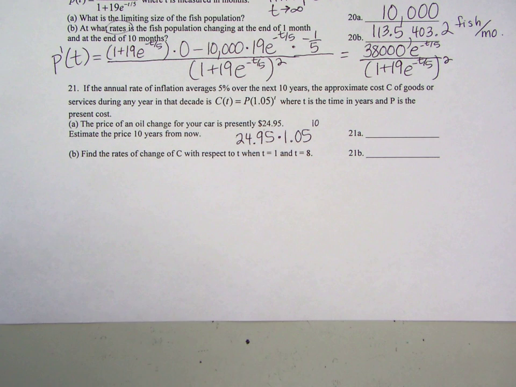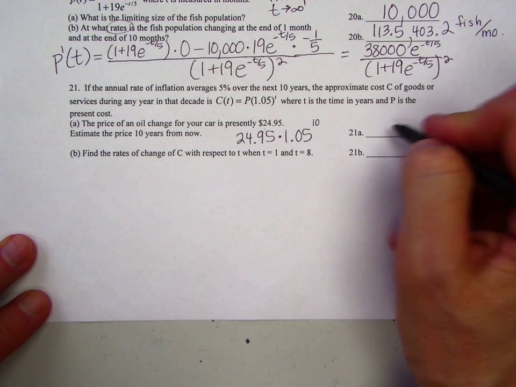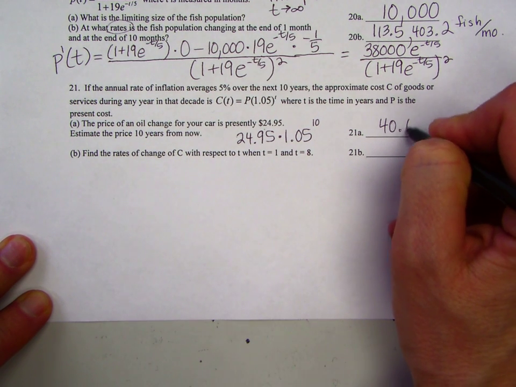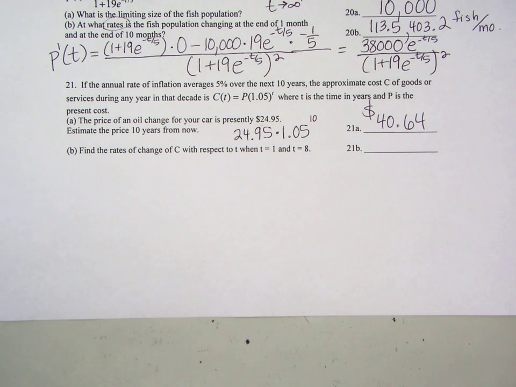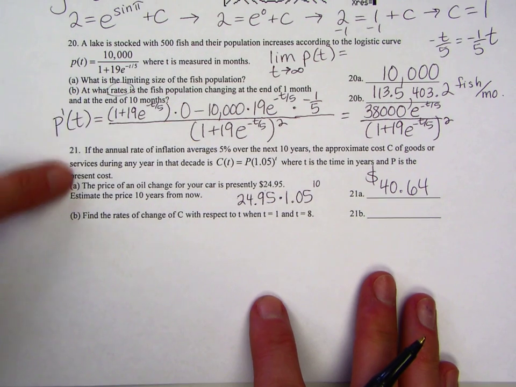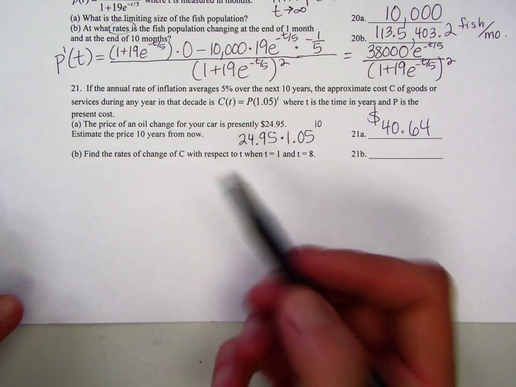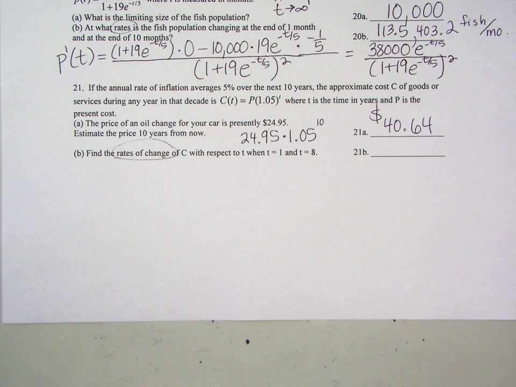All right. So we're just going to go ahead and calculate that. And in dollars and cents, then, that would be $40.64. Okay. All right. Again, kind of like this A, just kind of straight calculation sort of business. B, though, there we see that word again, rate or rate of change. Find the rates of change of C with respect to T when T equals 1 and T equals 8.